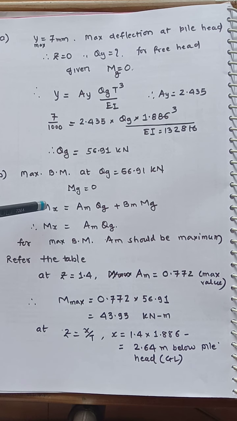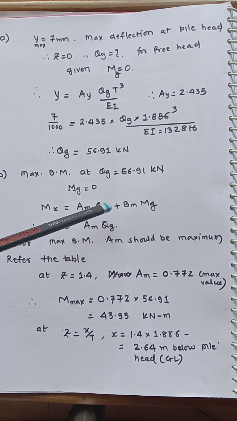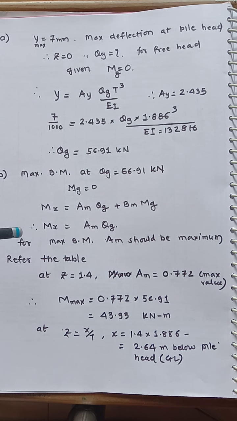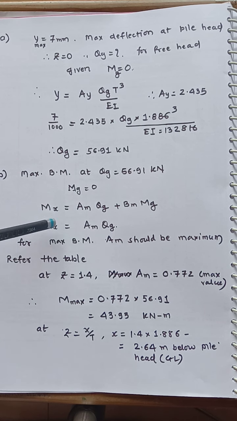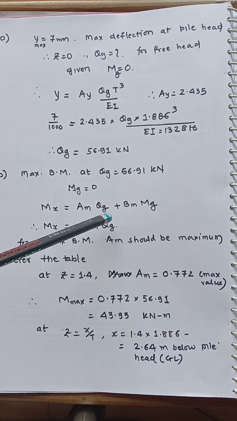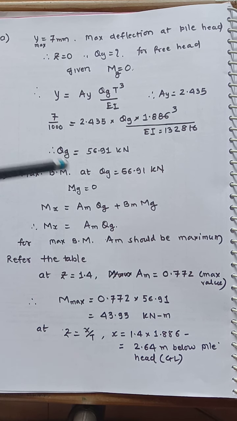Now we know the equation Mx = Am Qg + Bm Mg, and here the Mg value is 0. Therefore Mx = Am × Qg, because the second term is 0 in a free head condition. So you have to find out the Am value.